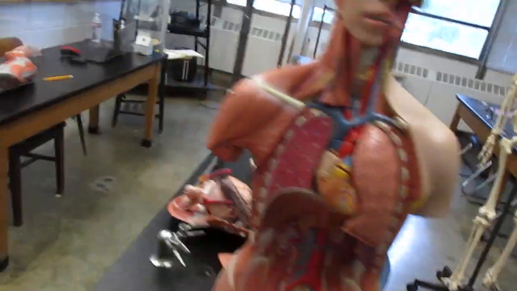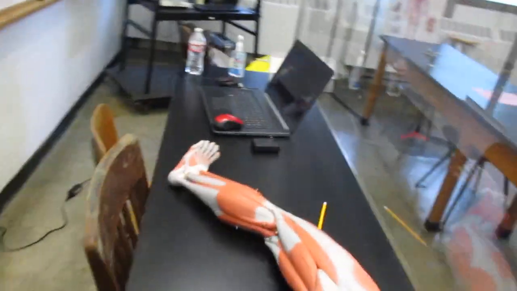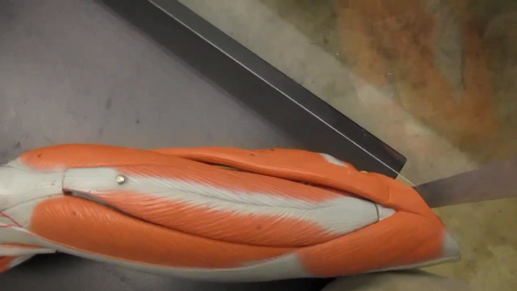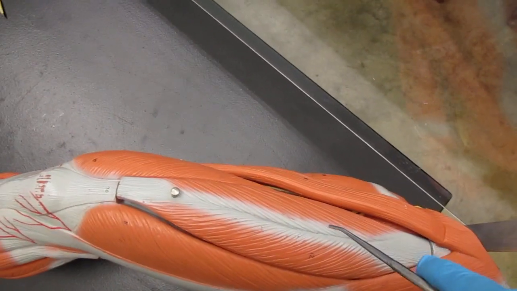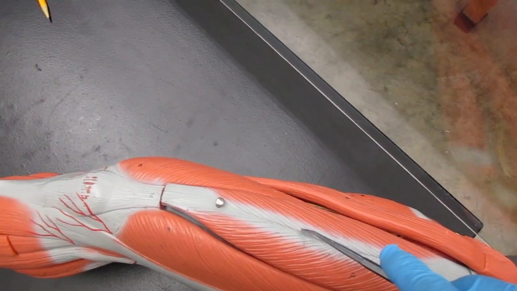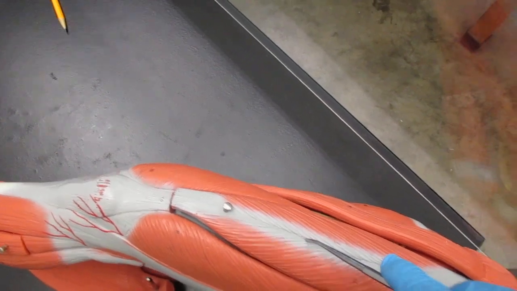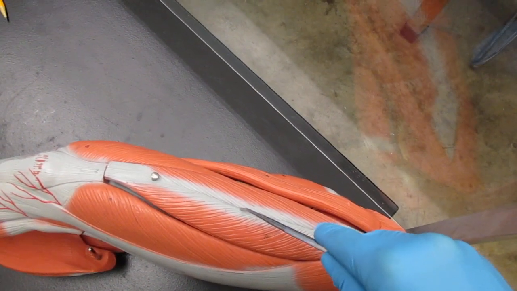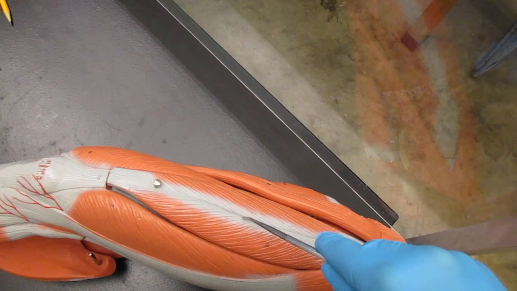Let's do the quadriceps muscles. There are 4 quadriceps muscles. There are 4 of them. And we can see them right here. Here is your rectus femoris right here, or your quadriceps femoris. Rectus femoris or quadriceps femoris.